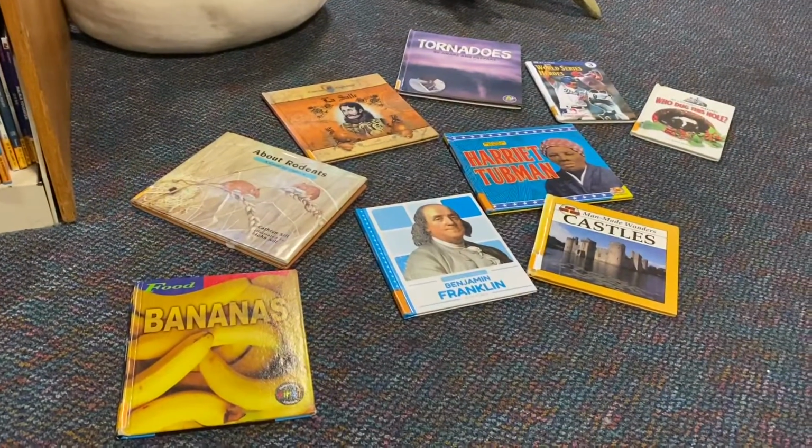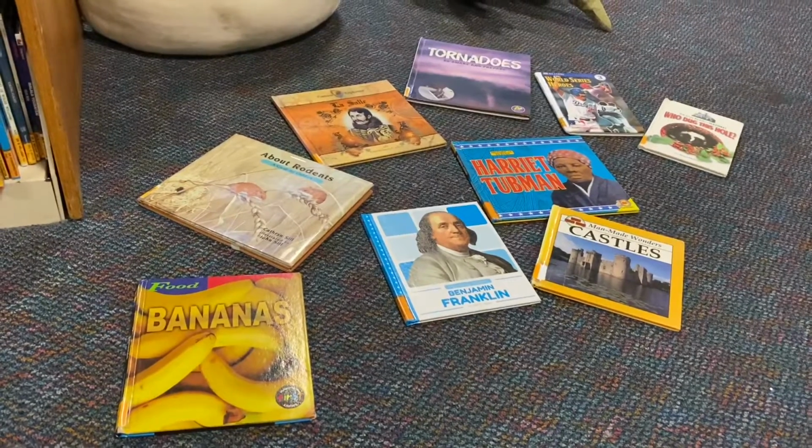Don't just select a book and say, you take that, read this. No, you want to make sure that you find out what your child's interest is, and then you can make a decision. So I've perused through the section, and here are some options I found.